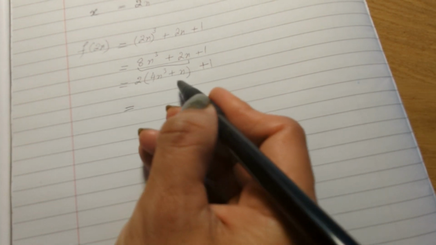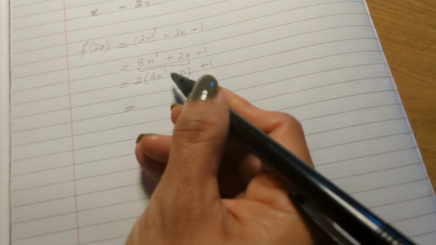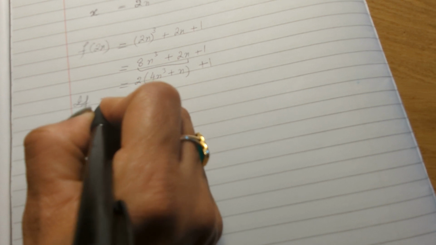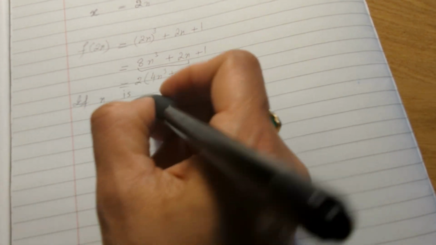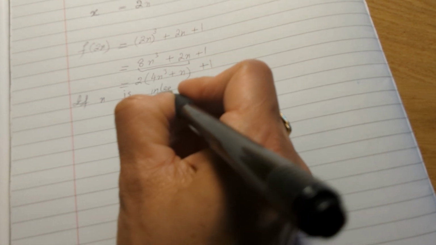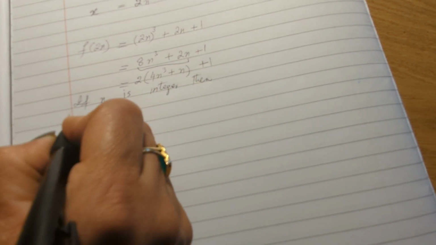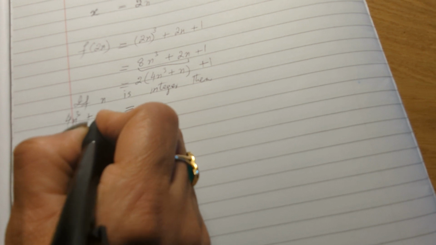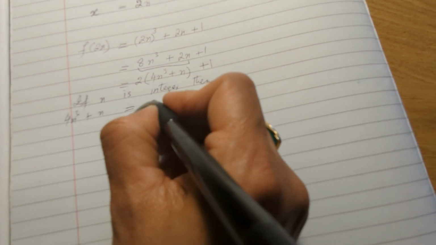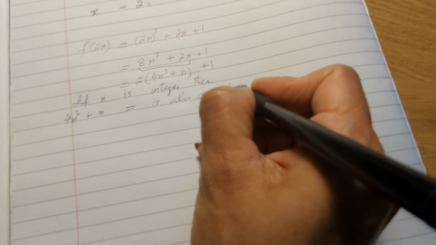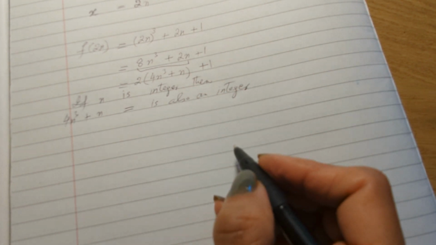Now, if n is an integer, then 4n cubed plus n is also an integer, maybe positive or negative, whatever the case will be.